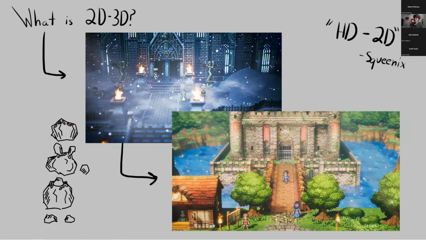Like I said, Square Enix has been a big inspiration with their HD 2D style of just taking these absolutely gorgeous Final Fantasy style sprites and textures and transplanting them into a three-dimensional environment. That having these beautiful modern effects like the fire or the water in these screenshots, combined with the beautiful sprite work from older days.